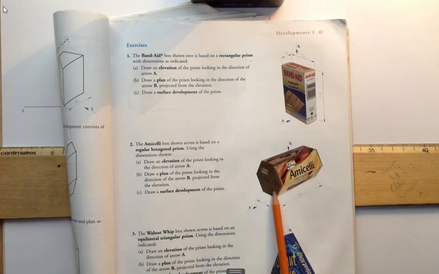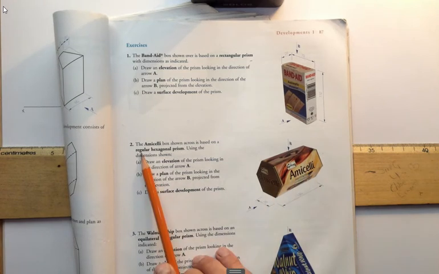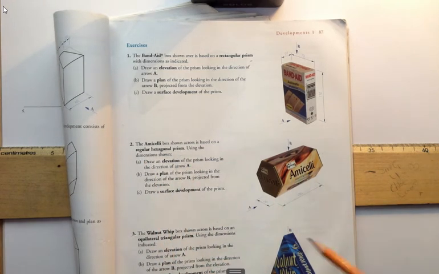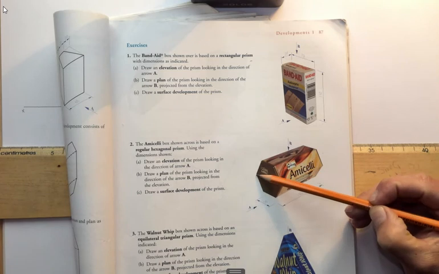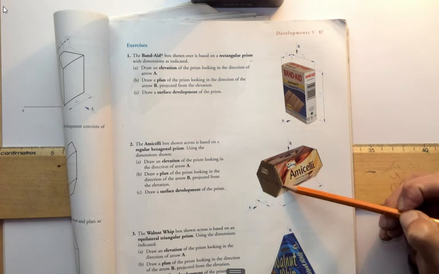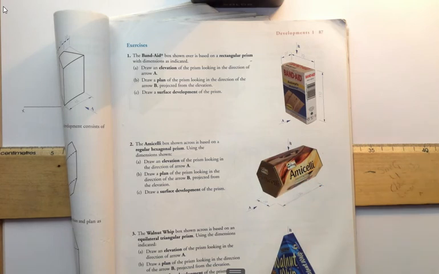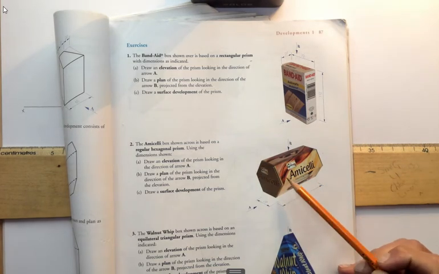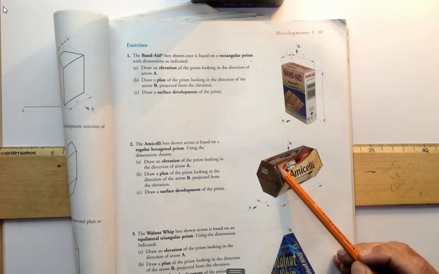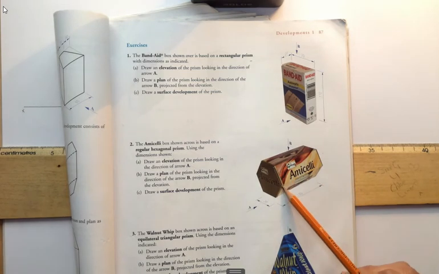We have our chocolate box. It says it's based on a regular hexagonal prism. What that means is that the main shape of it is based on a hexagon, and a prism is the opposite of a pyramid. A pyramid goes into a point, whereas a prism does not. You'll notice this box of chocolates stays the same width all the way up along, so it doesn't go into a point.